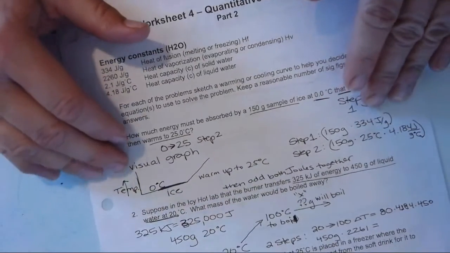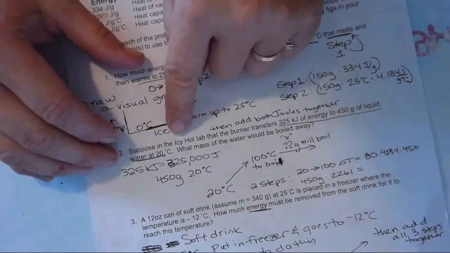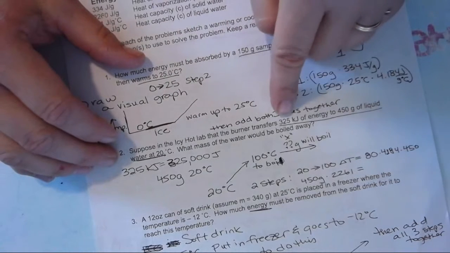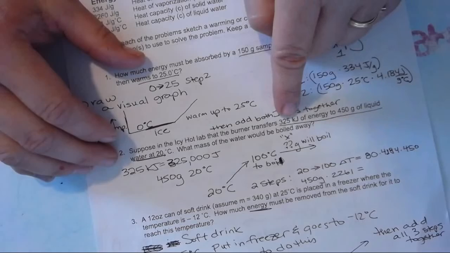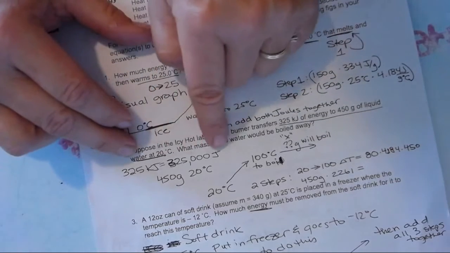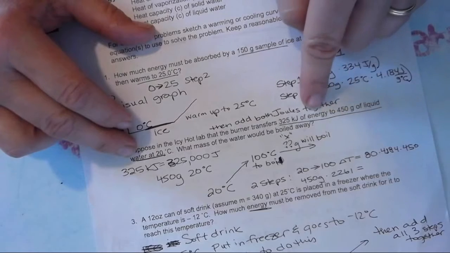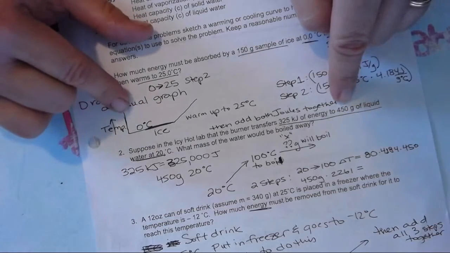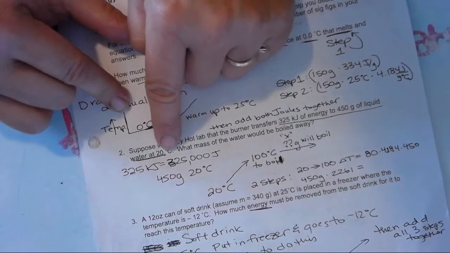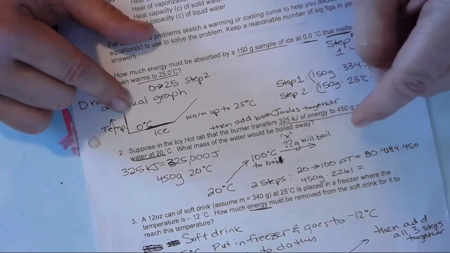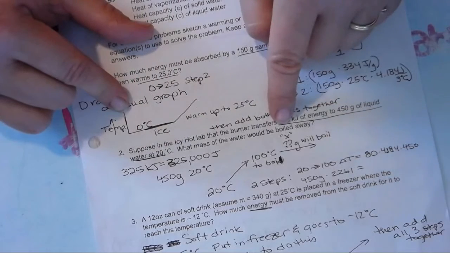We go on to the next question, and it says, suppose the hot plate, the burner, transferred 325 kilojoules. That's the same as saying 325,000 joules. So that's the joules you're using, okay? And you want to know if that amount of energy can take 450 grams of liquid water at 20 degrees Celsius and boil it away.